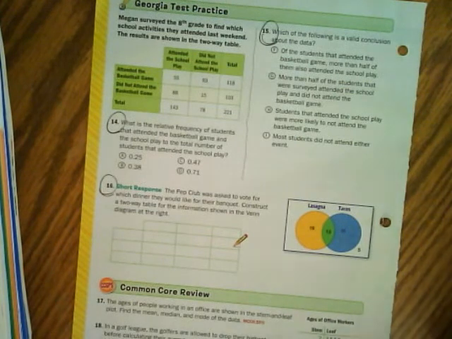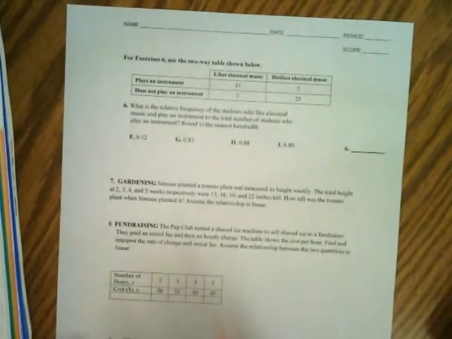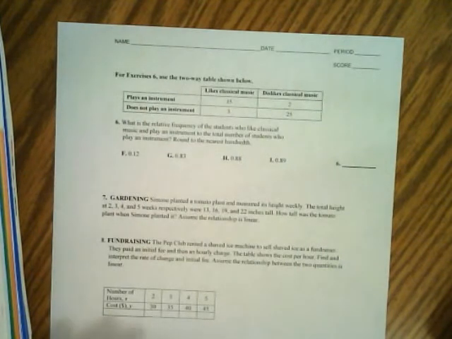Now, I made a reference at the beginning of this video that you've seen this before. Going back to our Unit 6 review, you were told to skip this question. So this is a two-way frequency table of students who like classical music and dislike classical music and play an instrument and do not play an instrument.